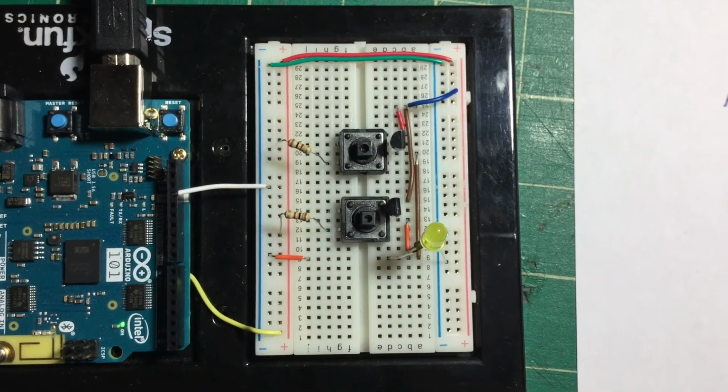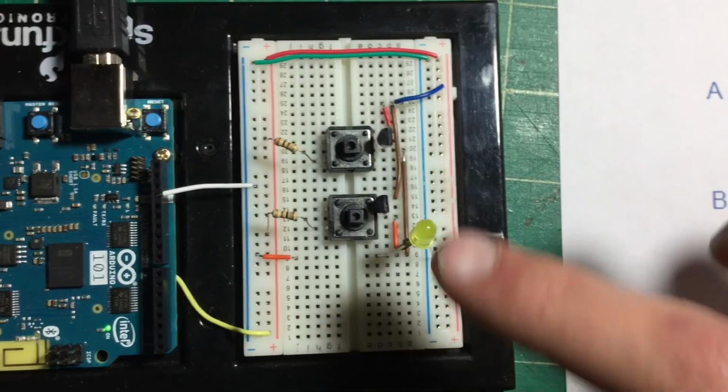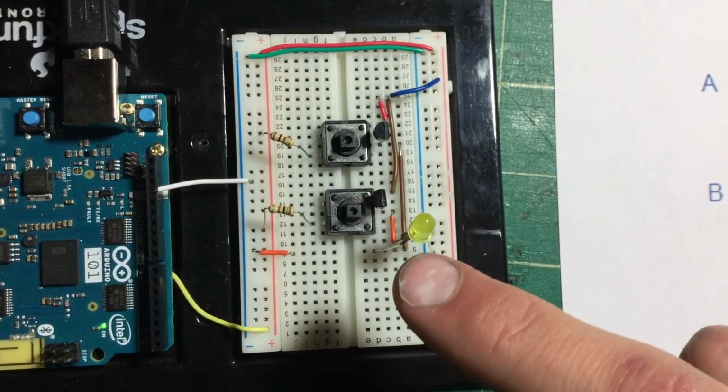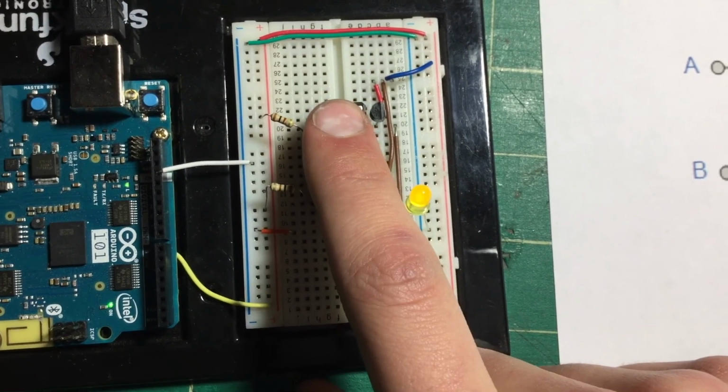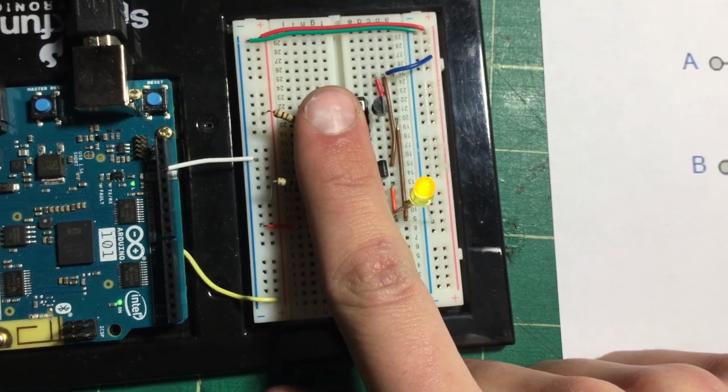Now right here you can see the circuit. Our two switches A and B, and then our LED output. You can see if we hit either one, the LED turns on, and same if we hit both.